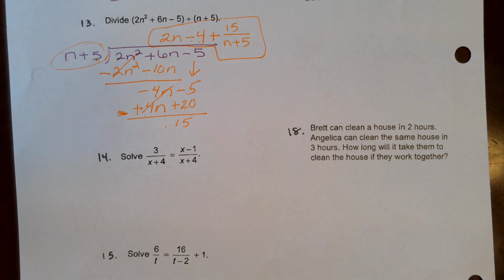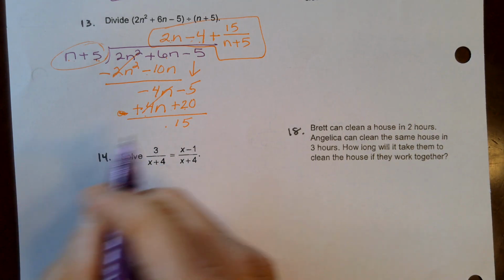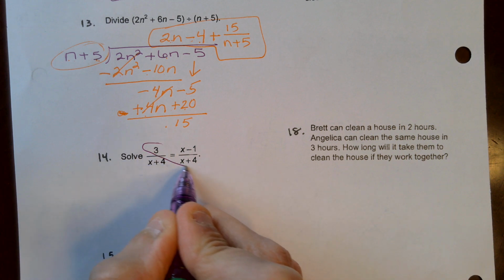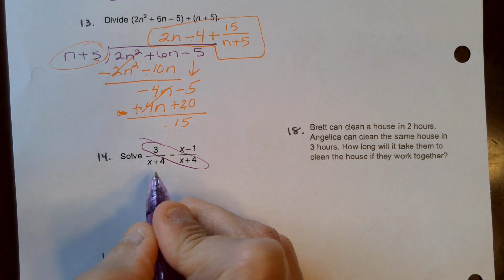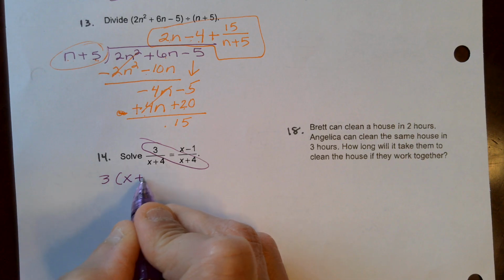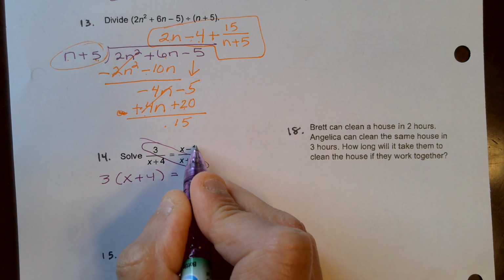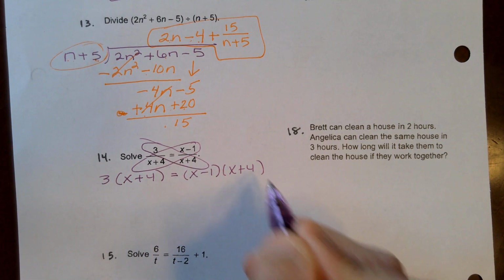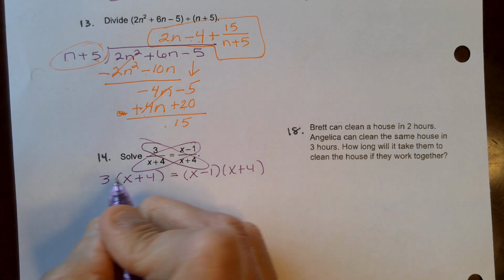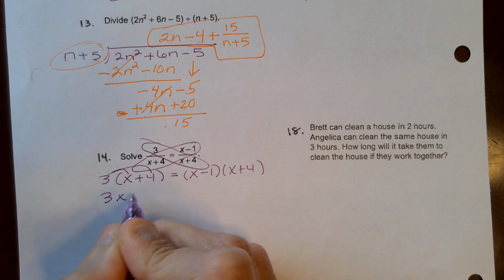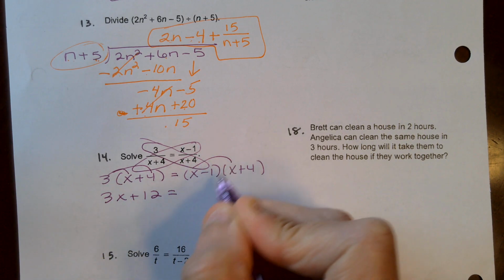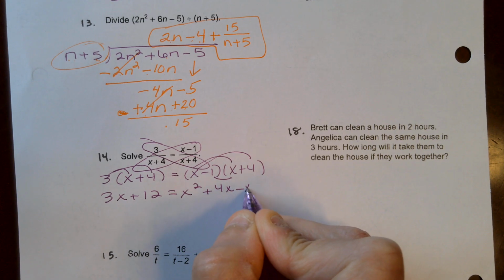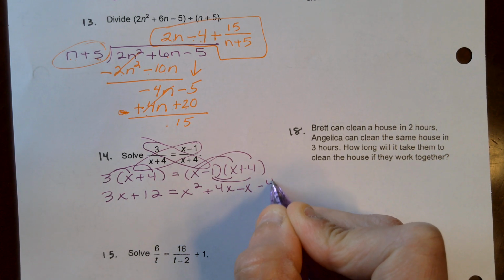Aha! The one on the test is not the same, so we don't want you to get in that habit of thinking it will be like that. Two fractions equal, it is a proportion. You are going to cross multiply. 3 times that whole thing, you have to distribute. x minus 1 times x plus 4, you're going to FOIL. So 3x plus 12 equals x squared plus 4x minus x minus 4.